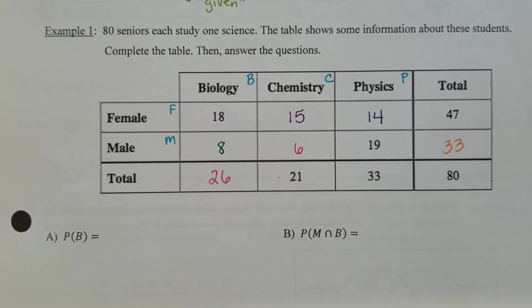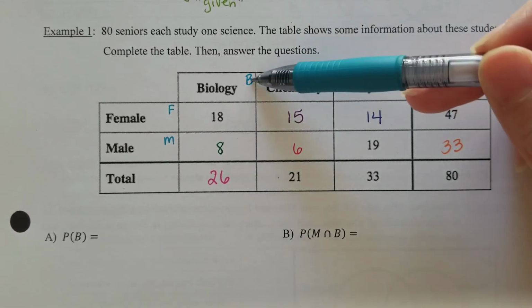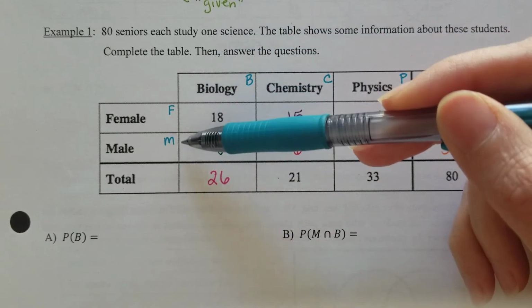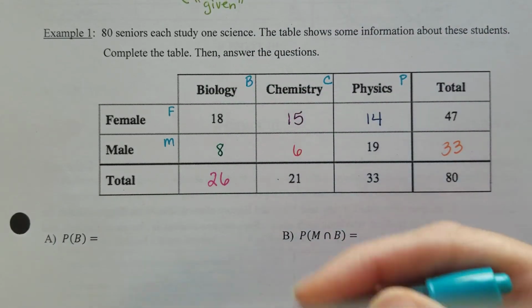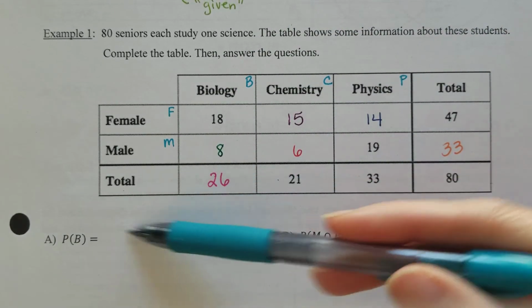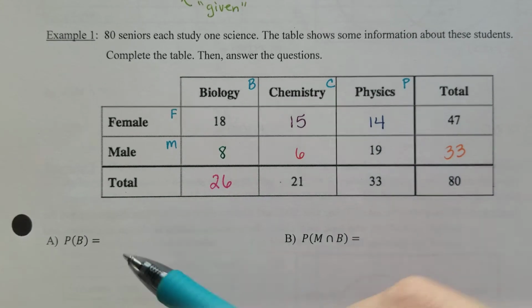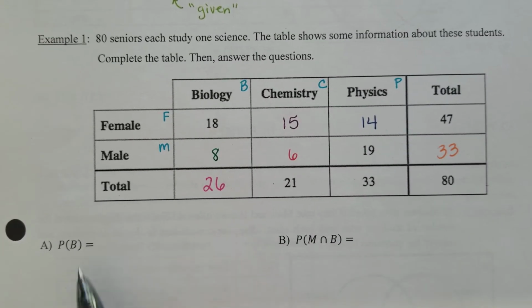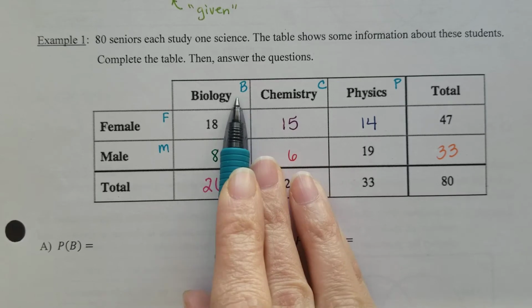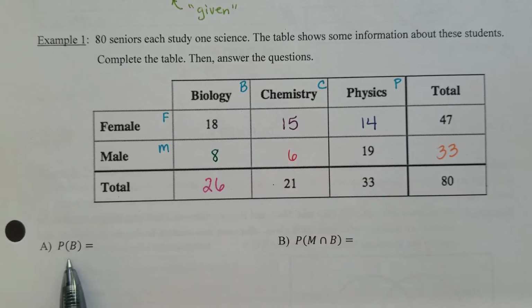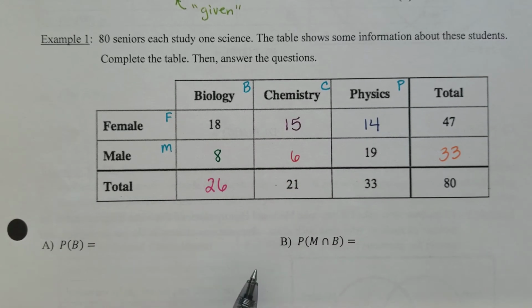Okay, so I went ahead and labeled each of these categories with an abbreviation. Those are the same abbreviations that are used down here. Our first two examples are review. So this first example says the probability of B. B is a probability of biology. And so there's no limits, no changes to how we're asking that question. So it's going to be the same as we've done before.